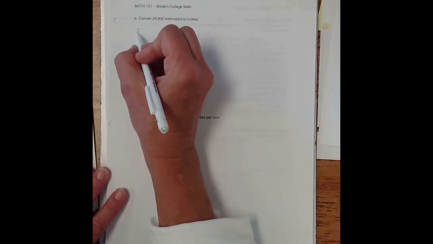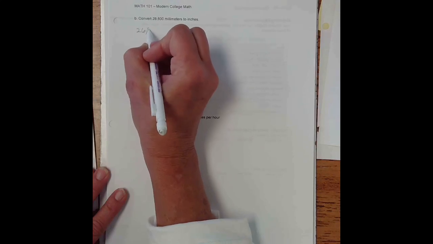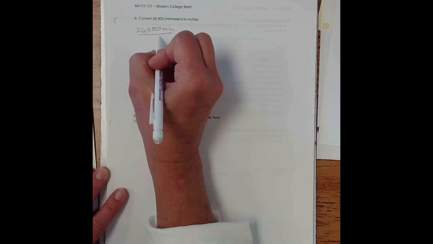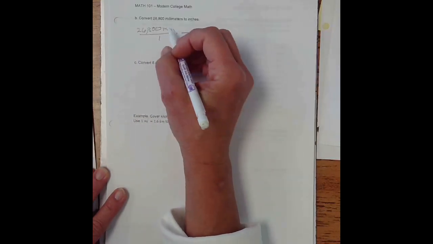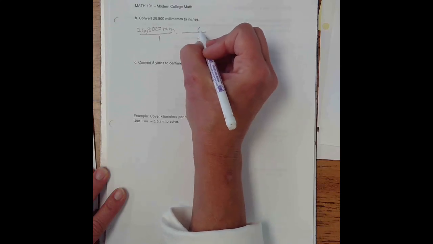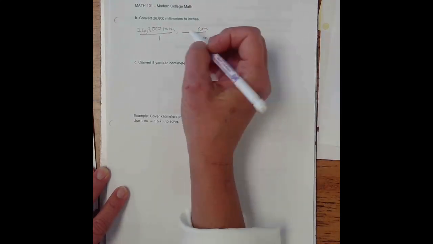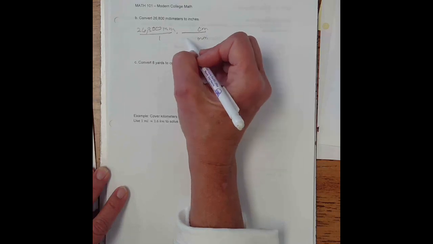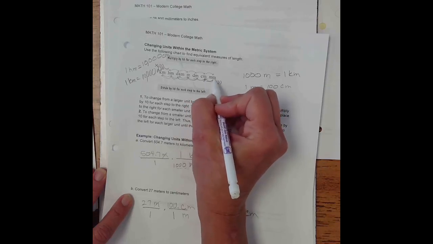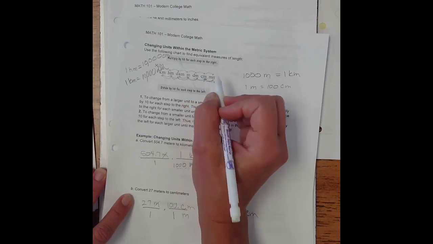So the last one, converting millimeters to inches. So I'm going to start with 26,800 millimeters over 1, and I'm going to now go to inches. And so the first thing I'm going to do is go ahead and take my millimeters into centimeters, because that would be a conversion that I would know. So I know that there are 10, back to my metric. If I'm going to go from here to here, there are 10 millimeters in 1 centimeter, because there's just one jump.